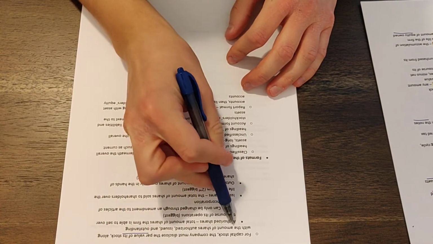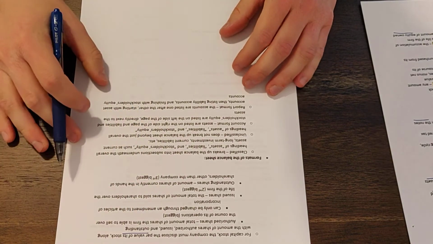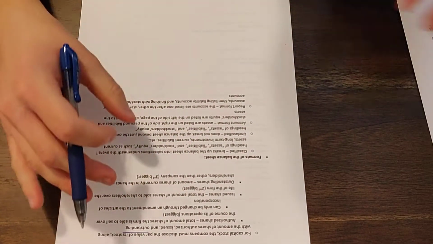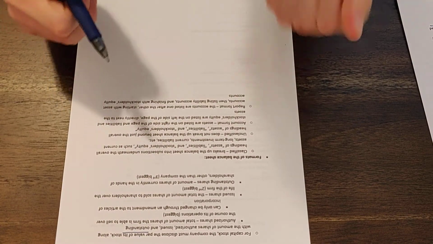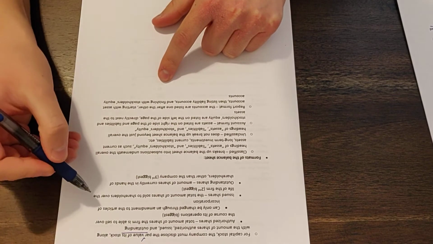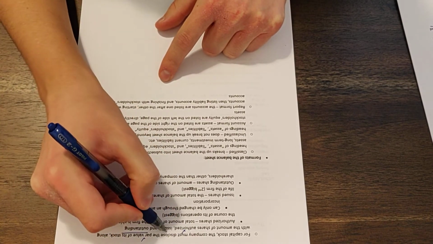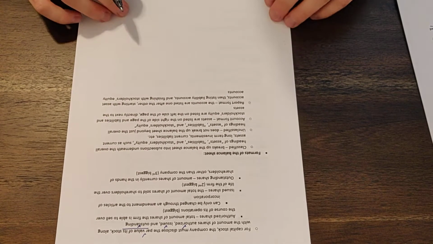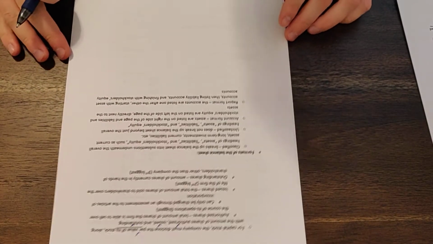Okay. The next thing is that for capital stock, the company must disclose the par value of its stock along with the amount of shares authorized, issued, and outstanding. Okay, we'll go through the definition of what those mean in a second, but on an exam, you must list the par value of the stock, the amount of shares authorized, the amount of shares issued, and the amount of shares outstanding.